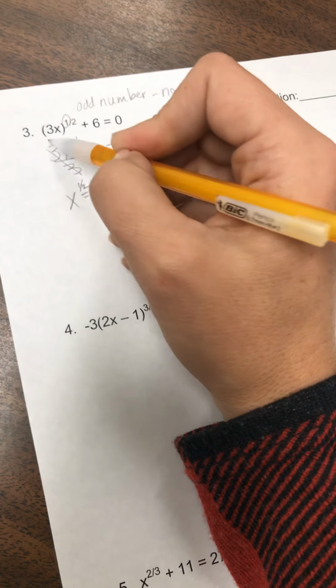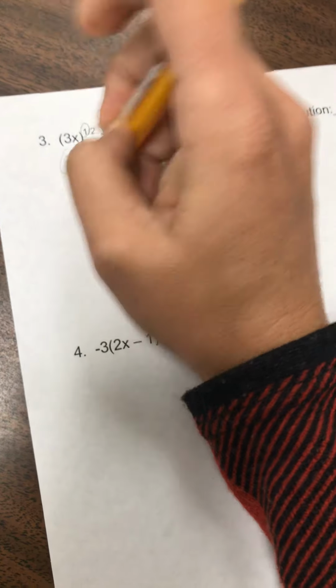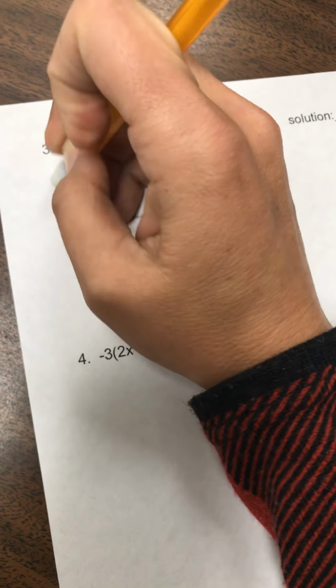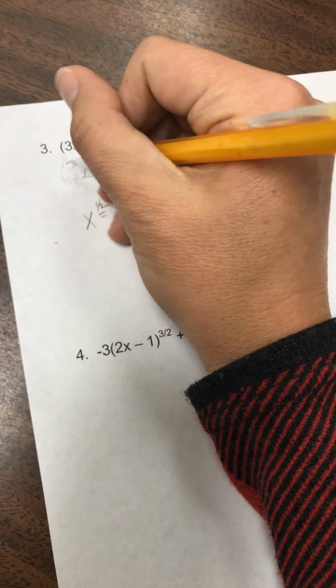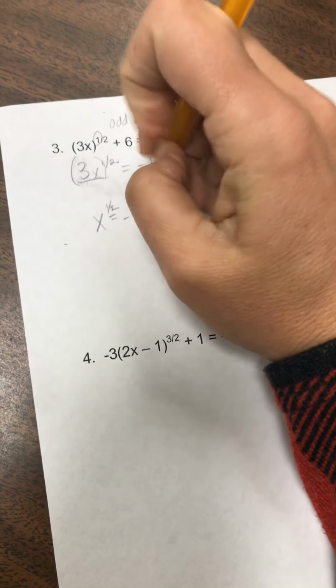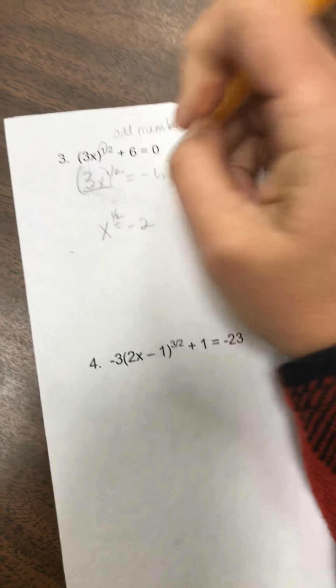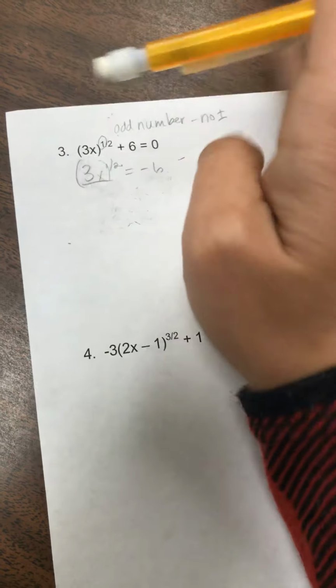Oh, sorry, this was parentheses here. Let me erase this. I didn't see there was parentheses. So 3. We have parentheses here. So you're not going to divide. We can't divide if the parentheses are there. Let me fix that. Sorry, jumped ahead of myself and I forgot my parentheses.